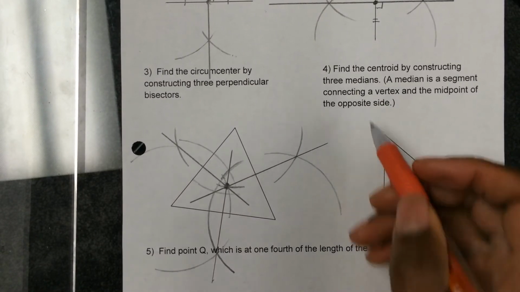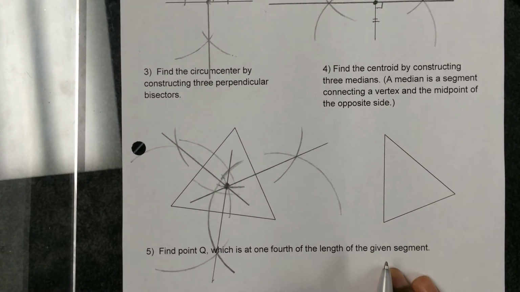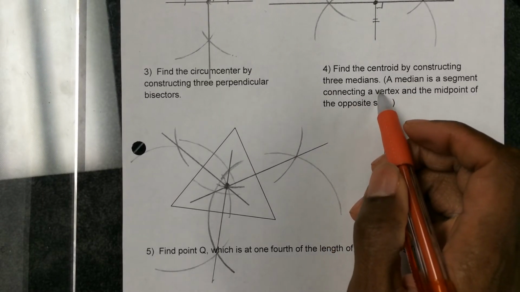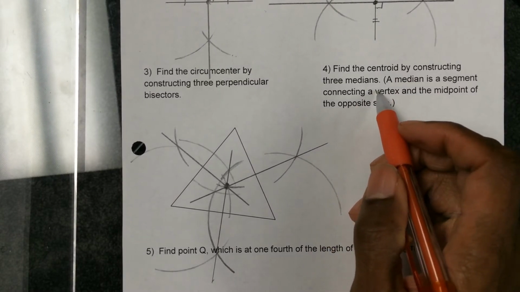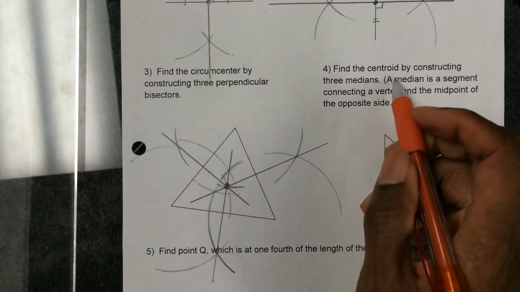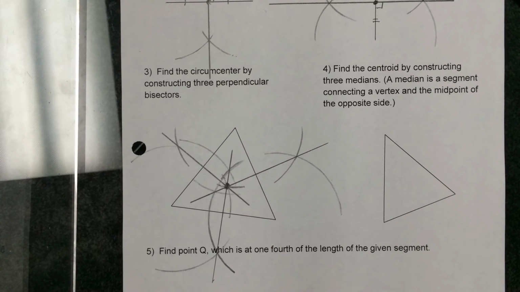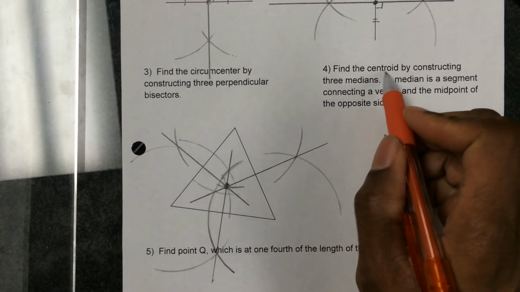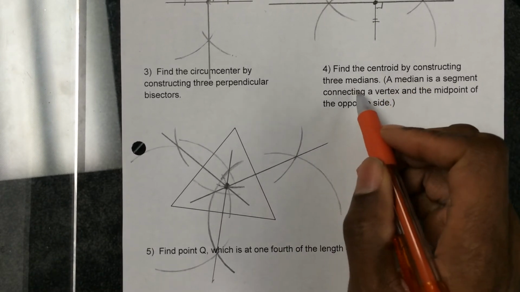Alright, now look at problem number 4. We're going to find the centroid by constructing three medians. Earlier I misspoke and said we would find the centroid by constructing three angle bisectors. That's how we're going to construct the incenter, but the centroid is what we get when we do three medians.